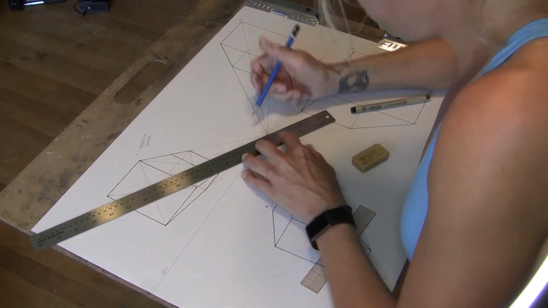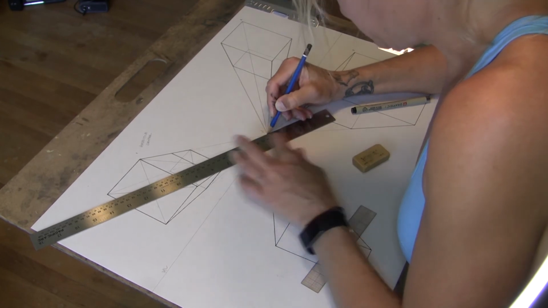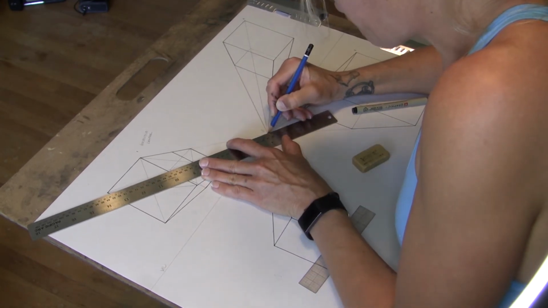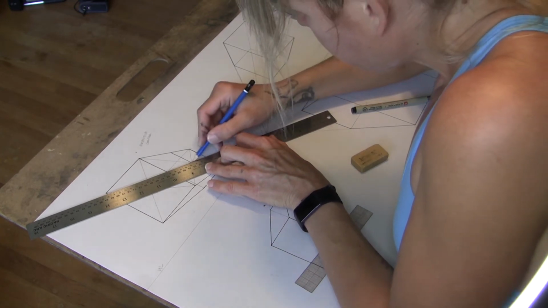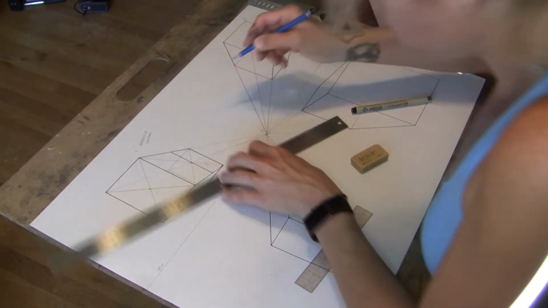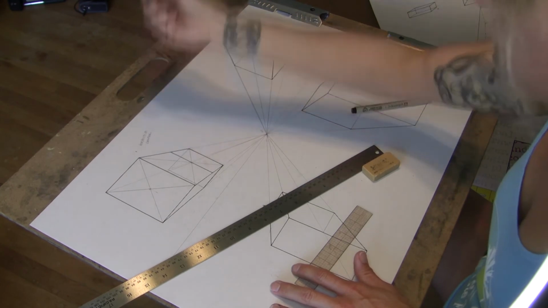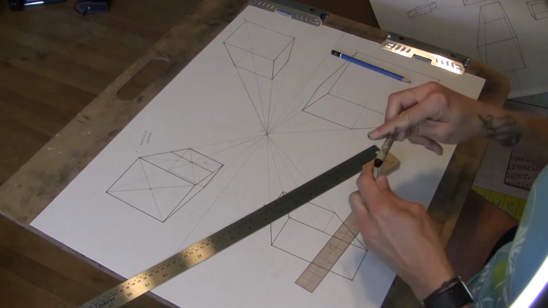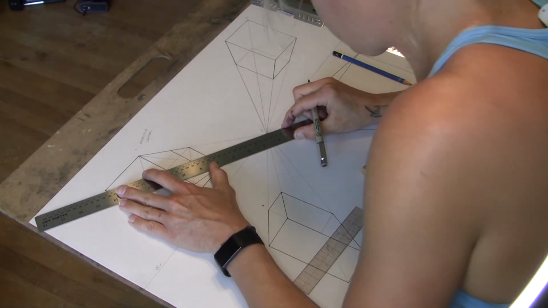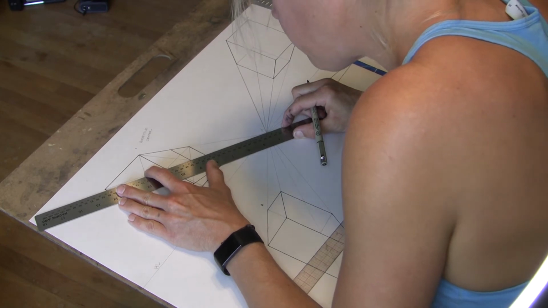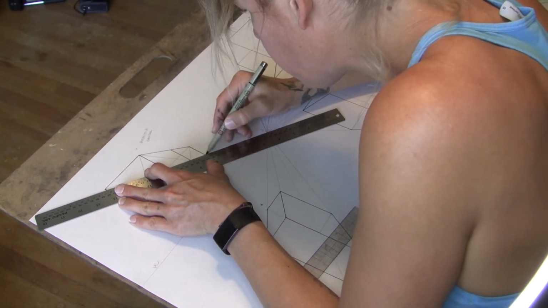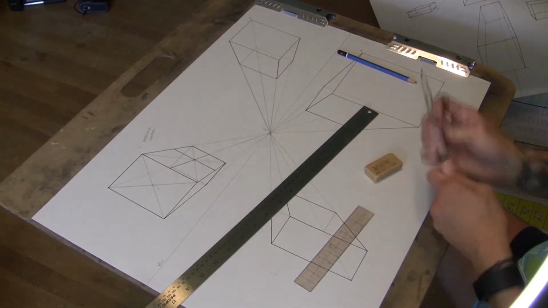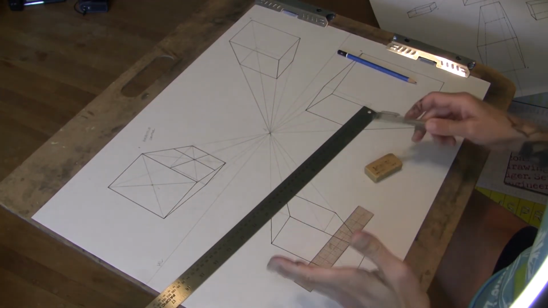So I'll line my ruler up with my vanishing point, and then I'm going to have it pass right through that X, and that's my middle right there. So we'll go ahead and ink that in, here to here. Right, so we remain consistent.